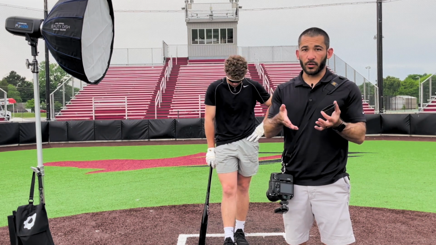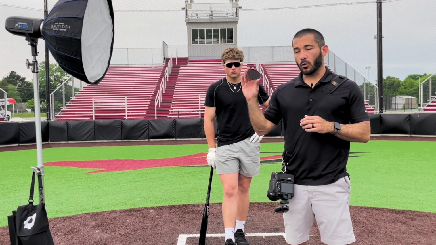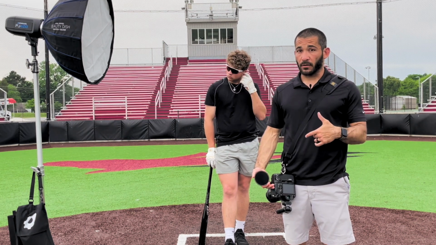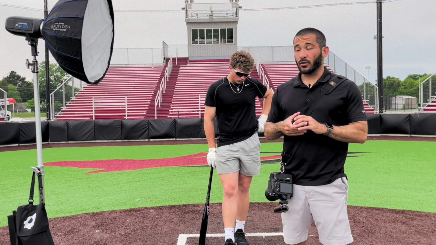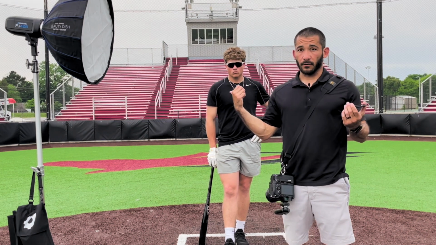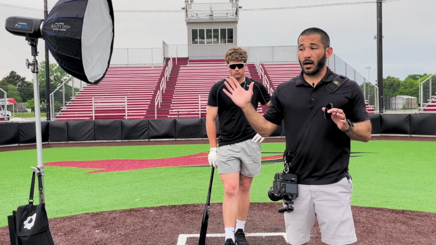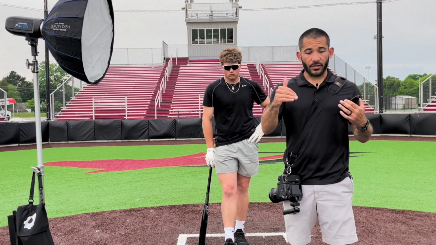In the perfect world, I would use both, because the other thing is you're not going to be able to freeze action with this. Most cameras don't sync at 1/400th of a second. This one thankfully does, but that's not going to be fast enough to stop him from swinging, right? And that's not going to freeze his swing. So, okay, now I'm going to shoot for a little bit. I'm going to take an action shot of him.